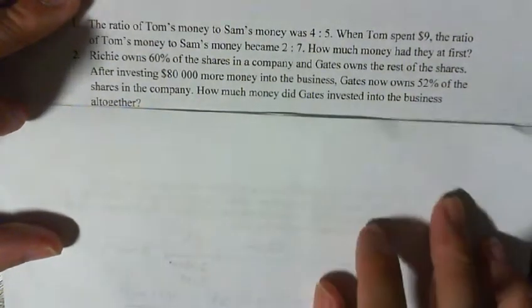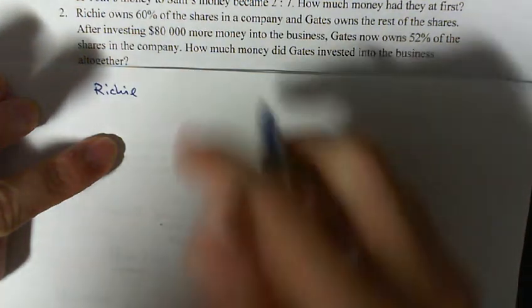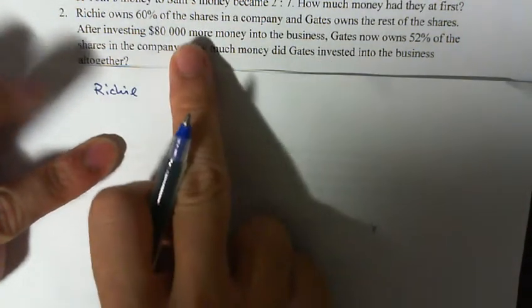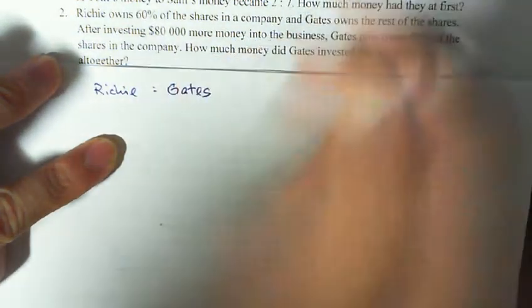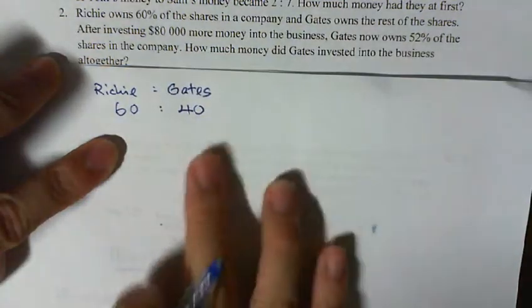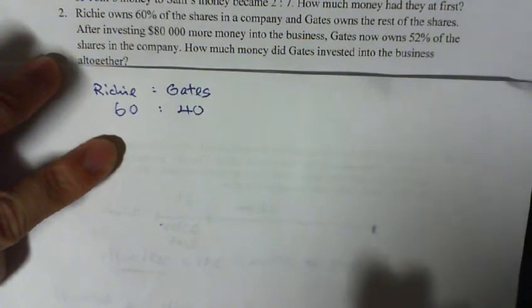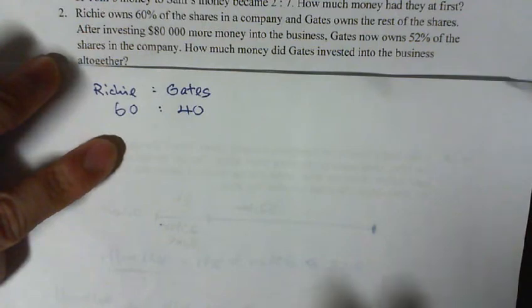Okay, another quite simple question. Richie owns 60% of the shares in the company. So Richie to Gates. Why? Because it says here Gates owns the rest. So Gates. Okay. 60:40. Okay, that's my ratio for the first set. Okay, let's continue reading. After investing $80,000 more money into the business, Gates now owns 52% of the shares in the company. How much money did Gates invest in the business altogether?